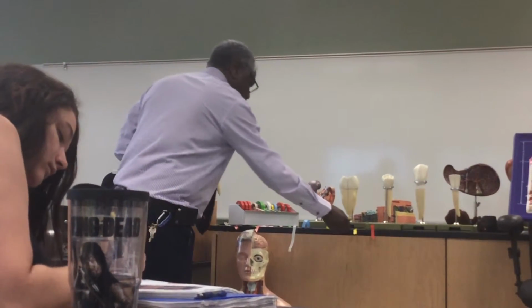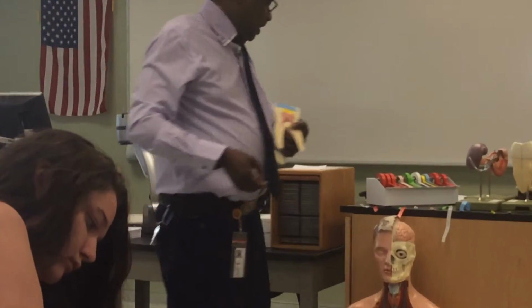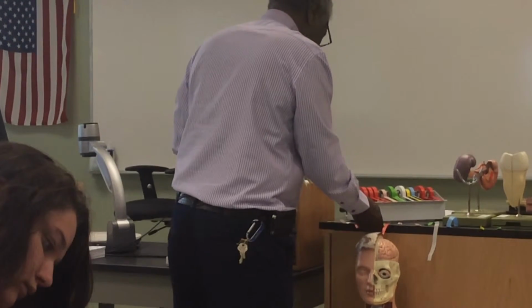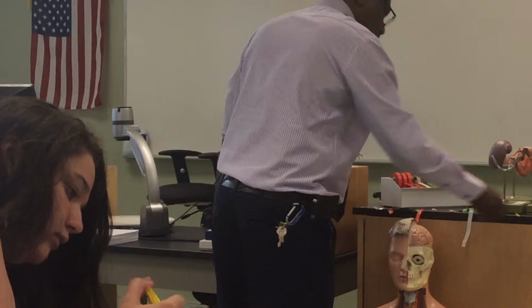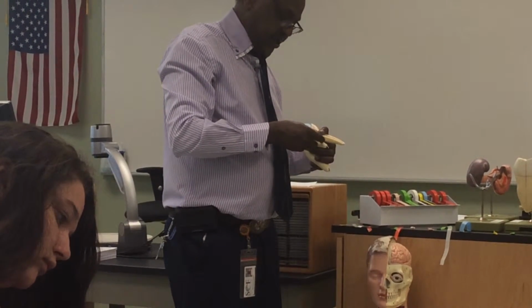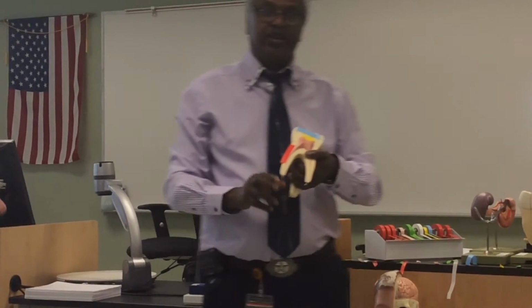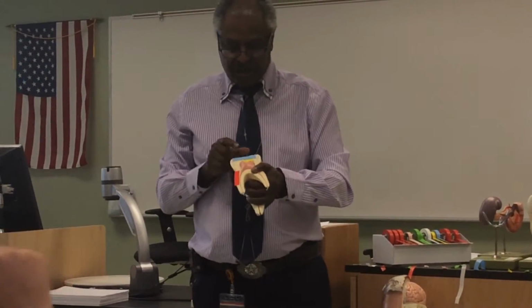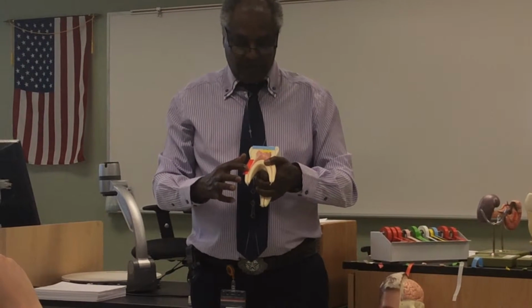This middle part is called the dentin. And this lower part all along the root is going to be called the cementum. So as far as the material that makes the tooth, you have the enamel, the dentin, and the cementum.